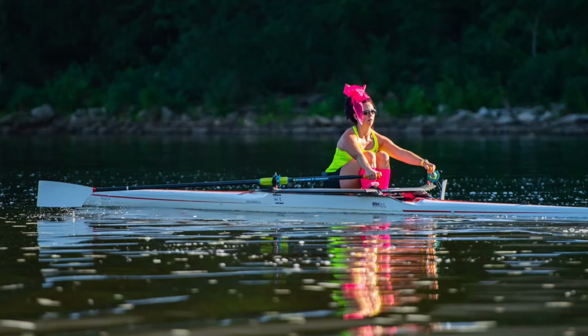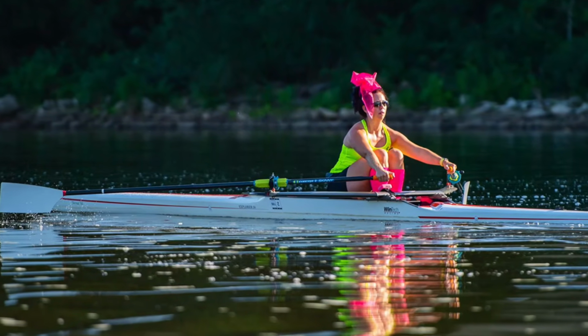So I row on the river, and I need to keep track of how many meters I'm rowing as the bow of a boat, because there's a lot of responsibility in that seat. And so the more meters I row as a bow, the better boats I can use. Let's jump into Bitrig and take a look at how to turn this into a fully native app.